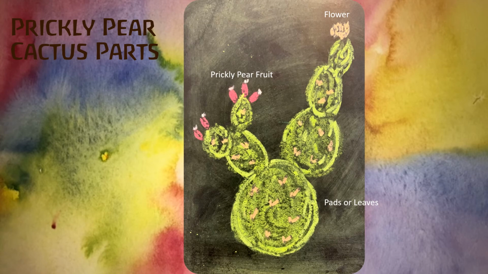So the type of cactus I want to talk about today is the prickly pear cactus. I actually have one of these growing out in front of my house. I live in Arizona, so I see a lot of these cactuses on a daily basis. The prickly pear cactus has what are called pads, these flat, roundish structures that are like leaves. They can be associated with the leaves that we see in other types of flowering plants.